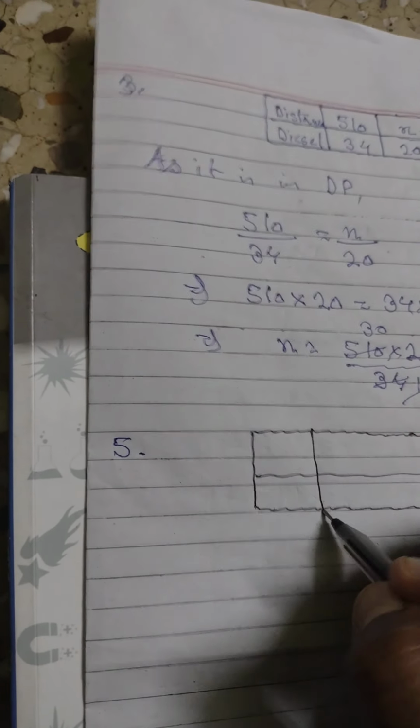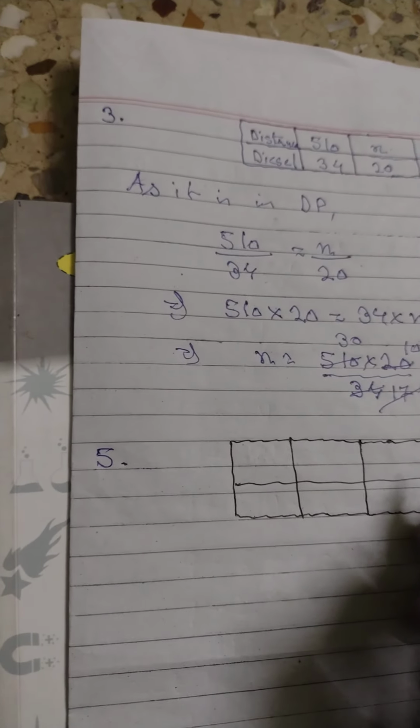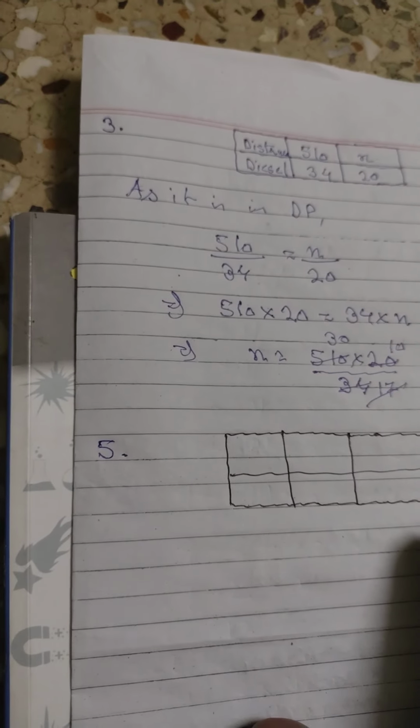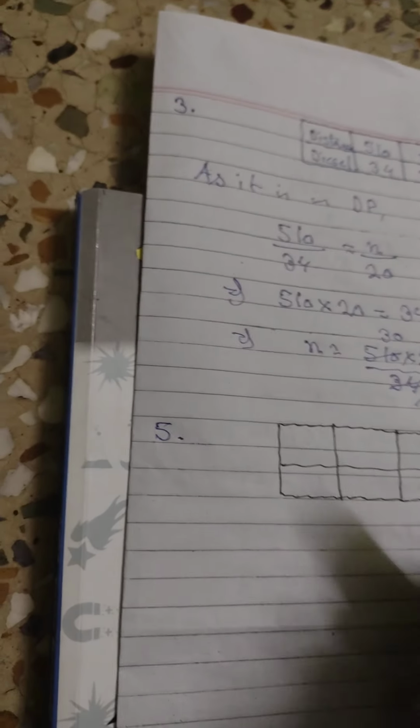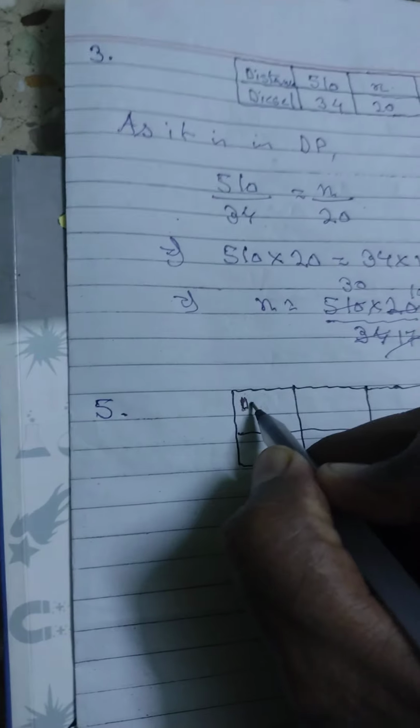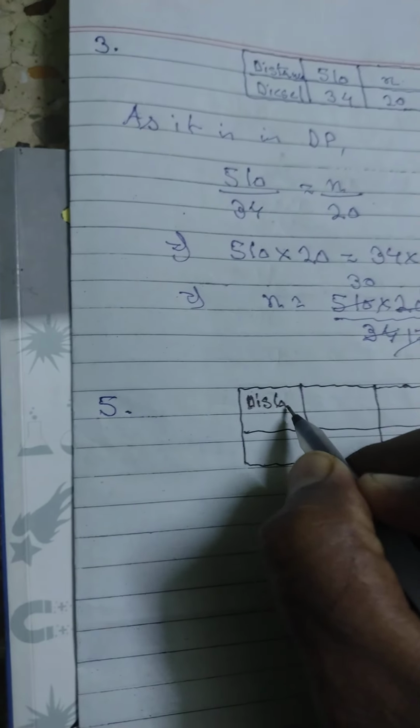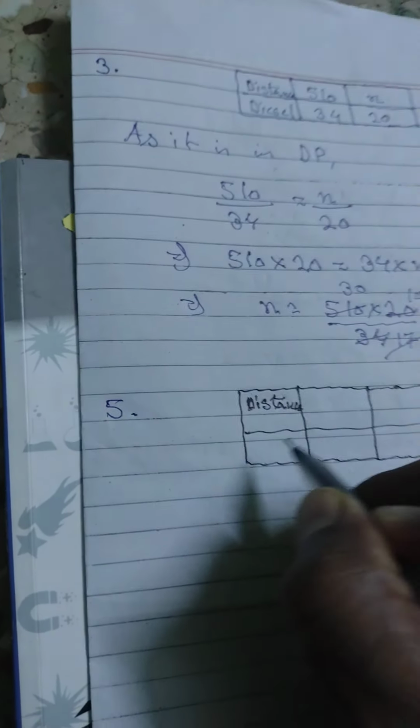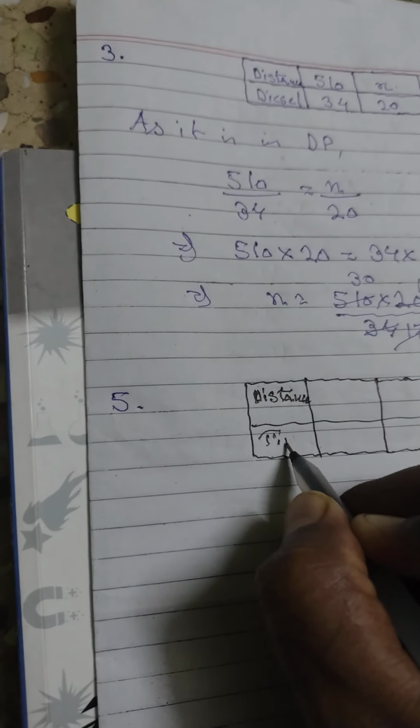You can use the scale, pencil, or draw freehand. Now again same thing, distance and time. Okay, so here it is distance, this is one variable, and this is time.